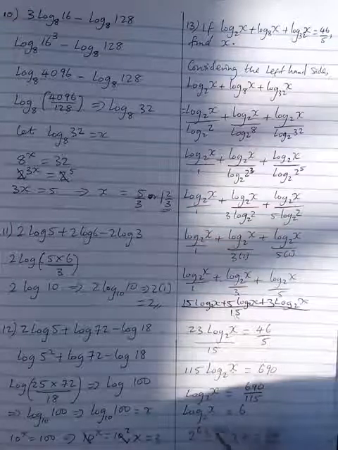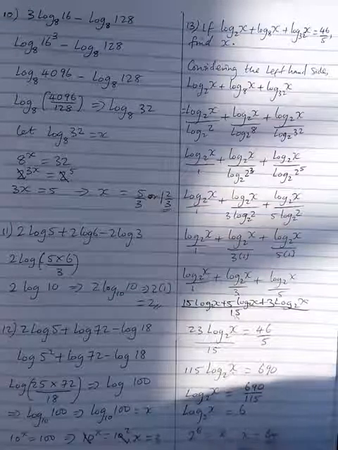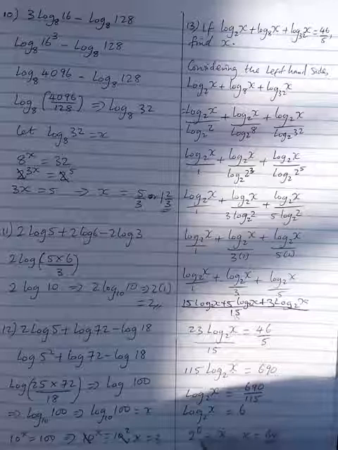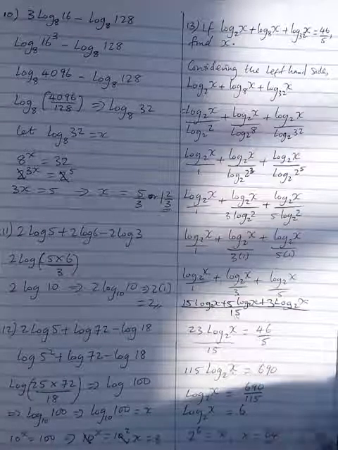So at this point, I change this to index form. We have 2 raised to the power 6 will give us s, and then s is equal to 2 raised to the power 6, which is equal to 64. That's it for this quiz.